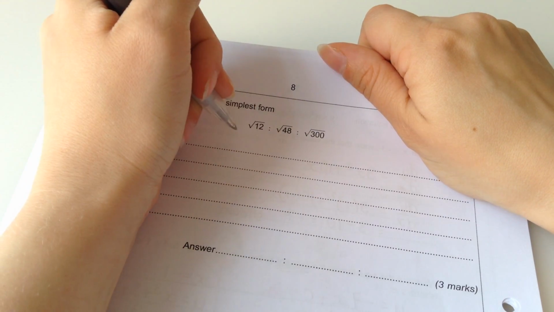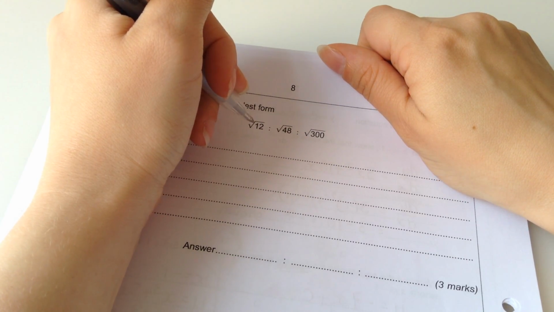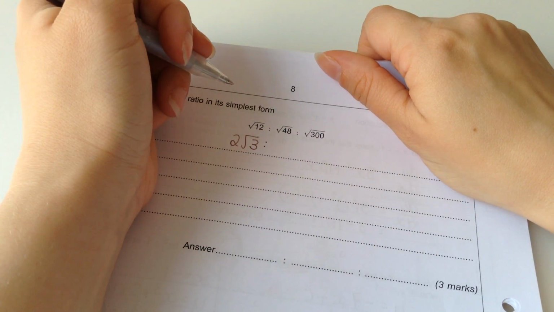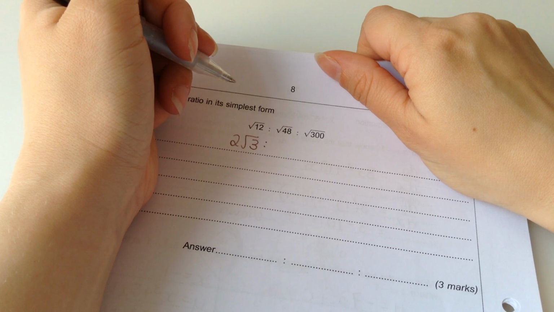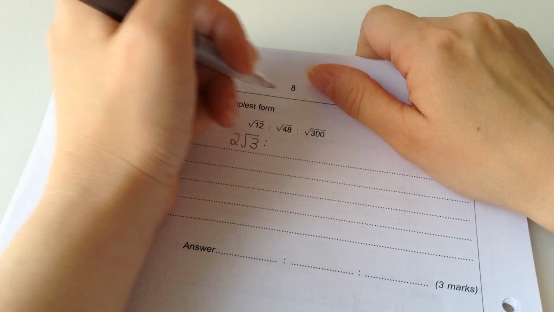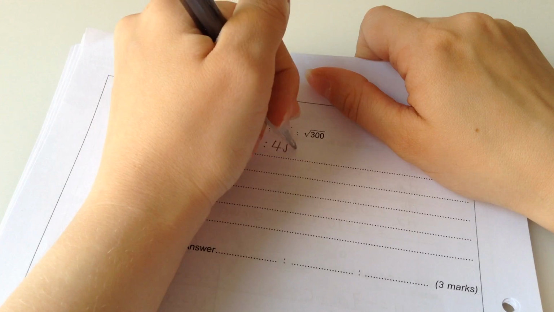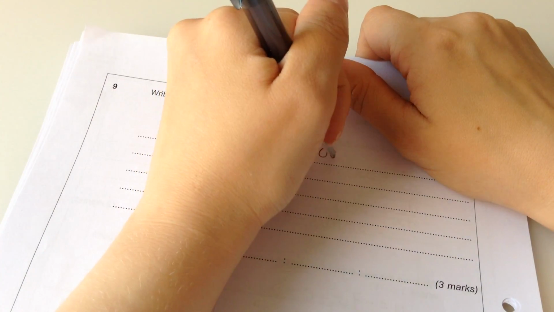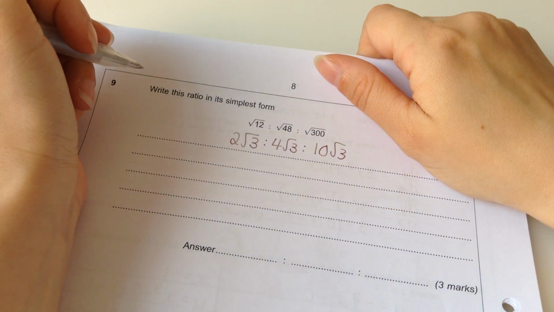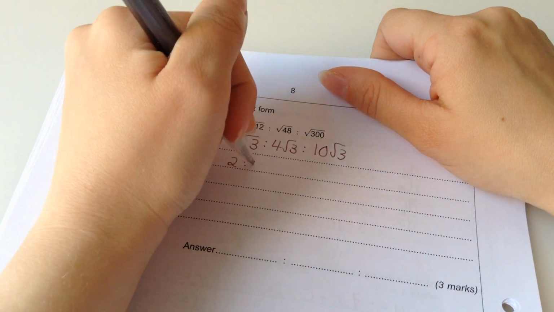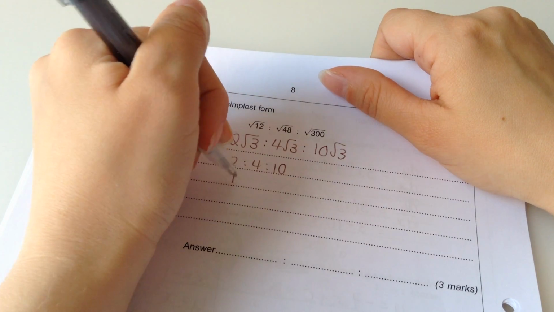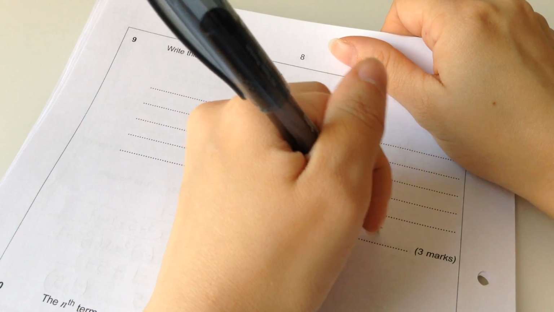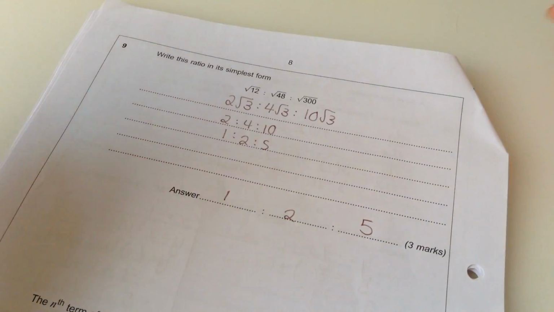Right, let's try and simplify all these thirds. So 12, okay, 4 times 3, so that's 2 root 3. 48, that's 16 times 3. And 300, that's 100 times 3. So it's 2, 4, 10. I can simplify that once more though. 1, 2, 5. So that will be the answer.